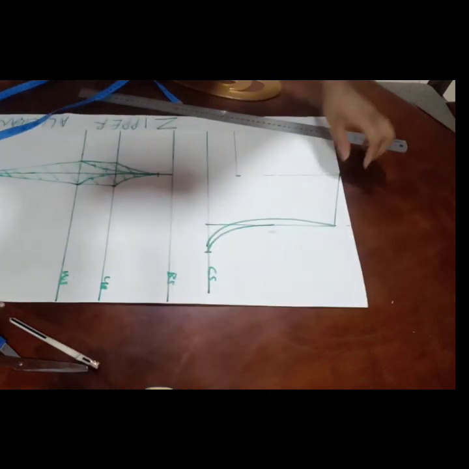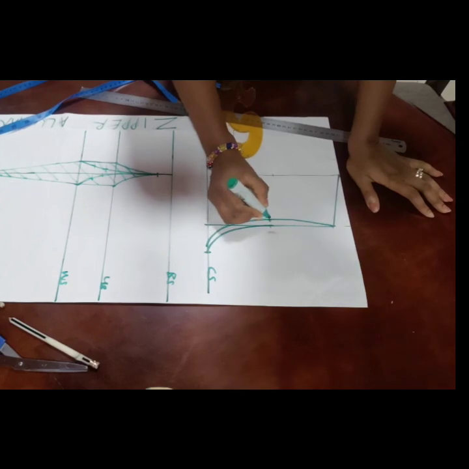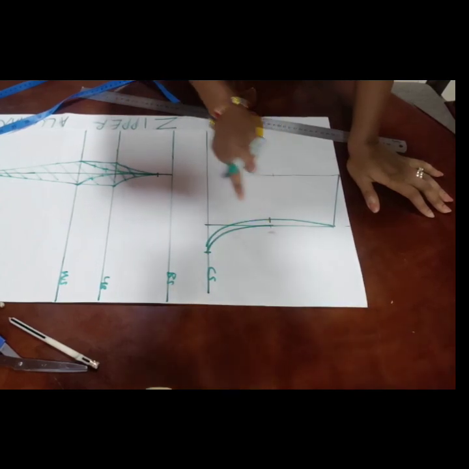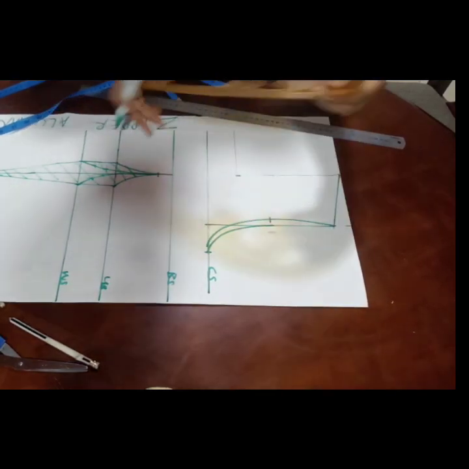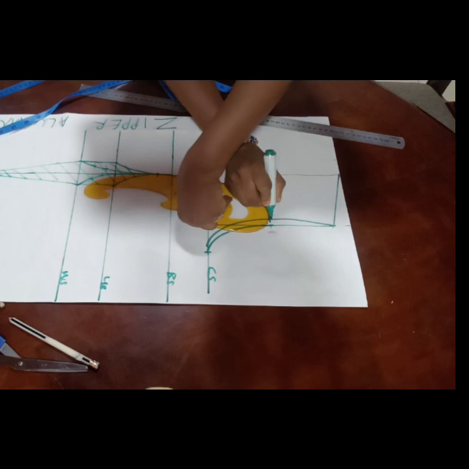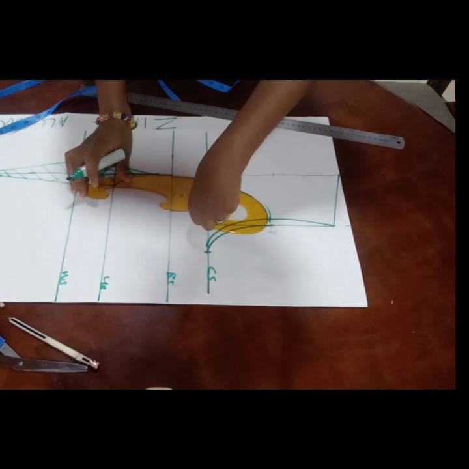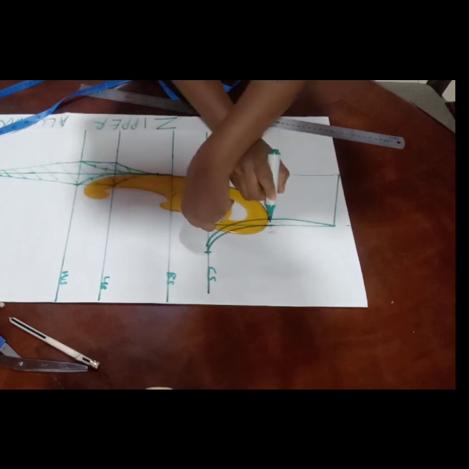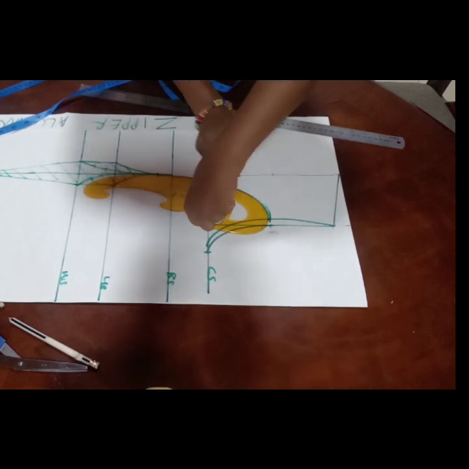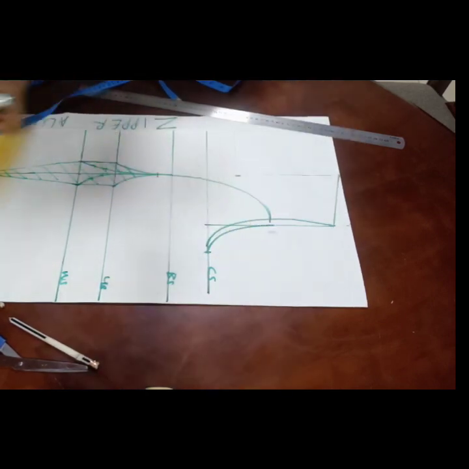And then you're going to have a princess dart. So from the midpoint, I'm going to use my French curve to connect to this point. Like so.